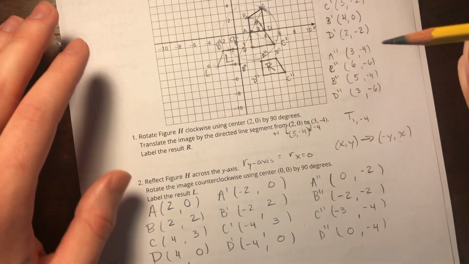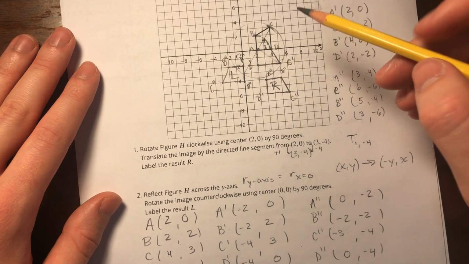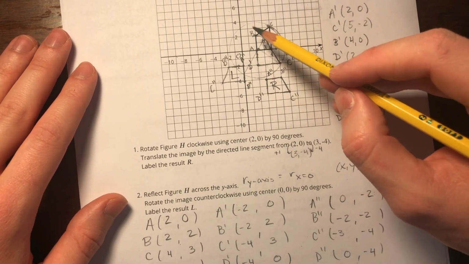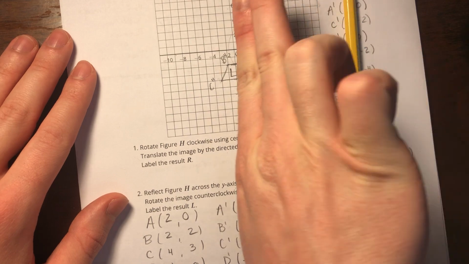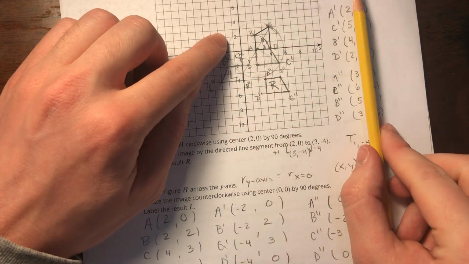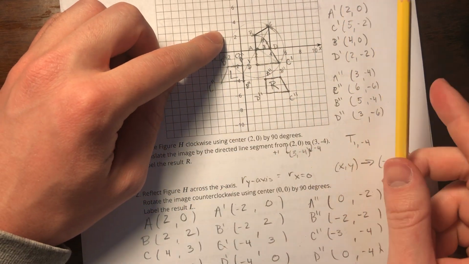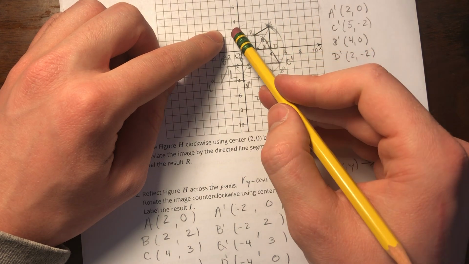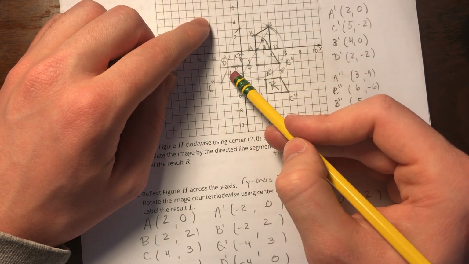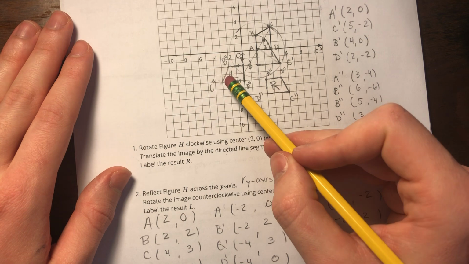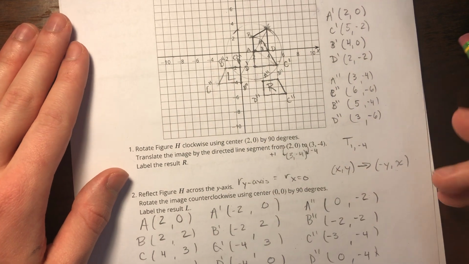All right, I actually forgot to make a prediction, so I'm going to make that real quick. If I had taken H and reflected it over the y-axis, it would have flipped over and landed right about here. And then if I'm rotating it 90 degrees counterclockwise, that's going to rotate it down to this quadrant. So yeah, it does make sense that it would end up in quadrant 3.